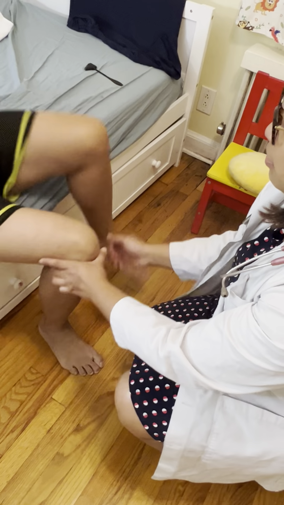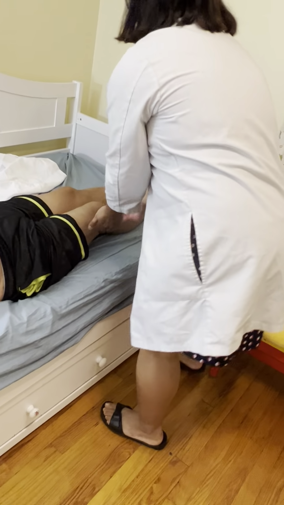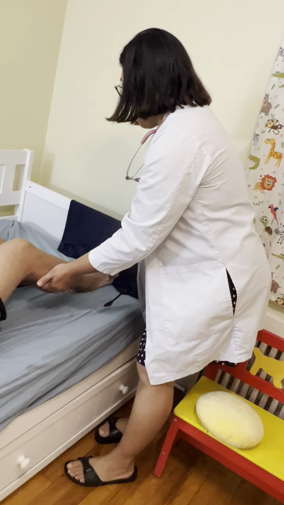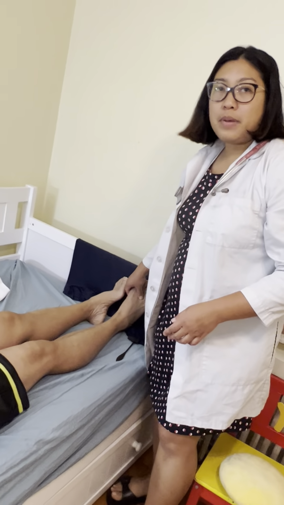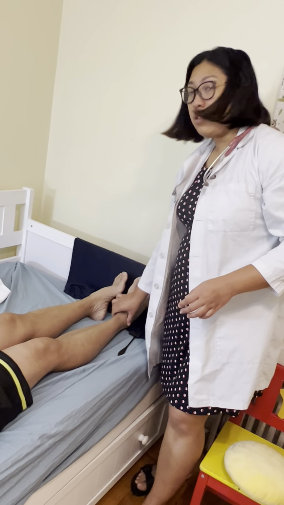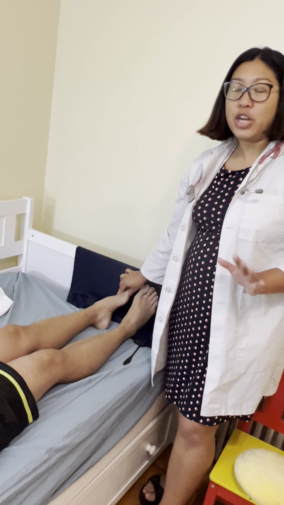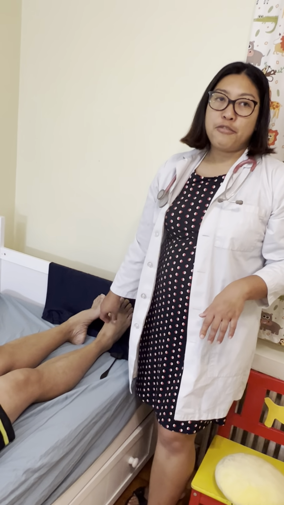Then I will do the pulses. So we have the popliteal pulse. Maybe lie down. Popliteal pulse here. So popliteal pulse, back of the knee, relax. Then we have the dorsalis pedis, popliteal knee here, and the dorsalis pedis and posterior tibialis. So it should be 2 plus, that's normal, 0 for absent and 4 plus for bounding. Then we proceed with the spine. We're done.